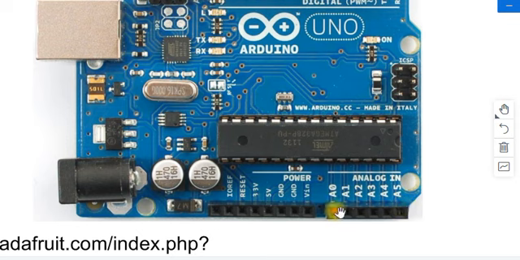So look at this, there are a few analog inputs: A0, A1, A2, A3, A4, A5, meaning 6 analog inputs. Here you can send the analog signal to the Arduino.